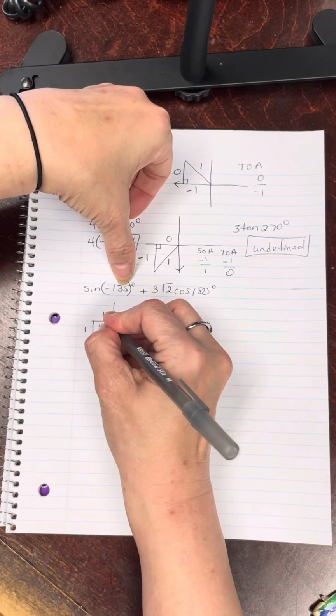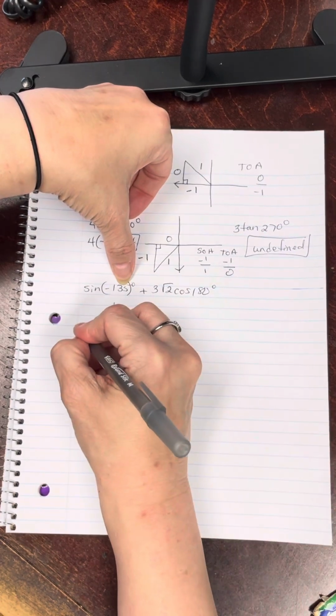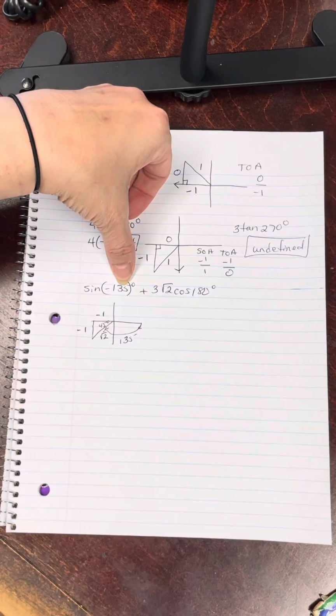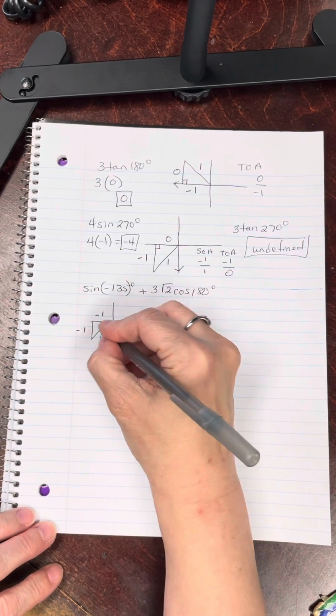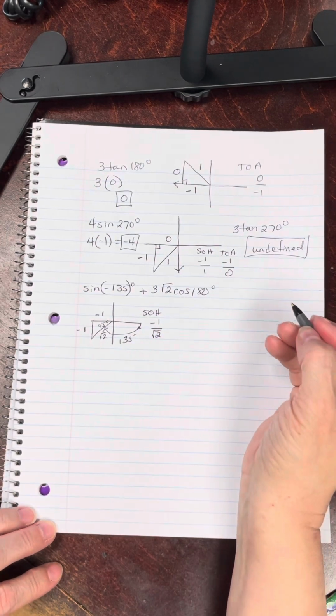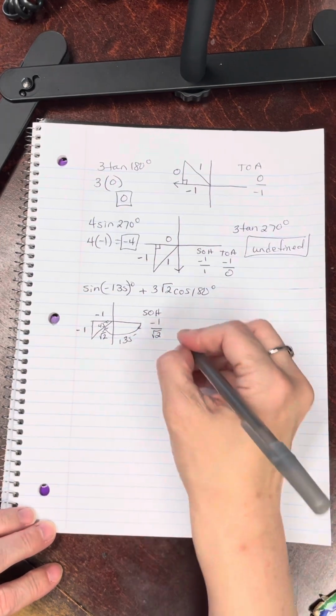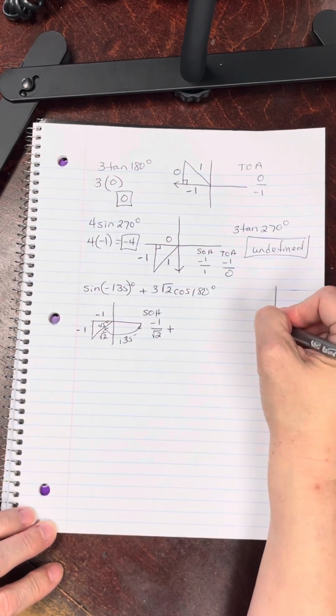Then we're going to label those memorized parts. Both legs will be 1s. Hypotenuse will be radical 2. Make sure you get the right signs though. Negative going down, negative going backwards here. Now sine is, so we want opposite, negative 1 over hypotenuse, root 2. Okay, that's all I have there. Plus, and then this one is cosine of 180.